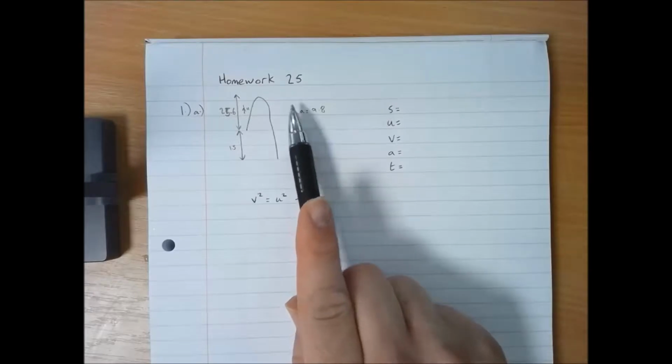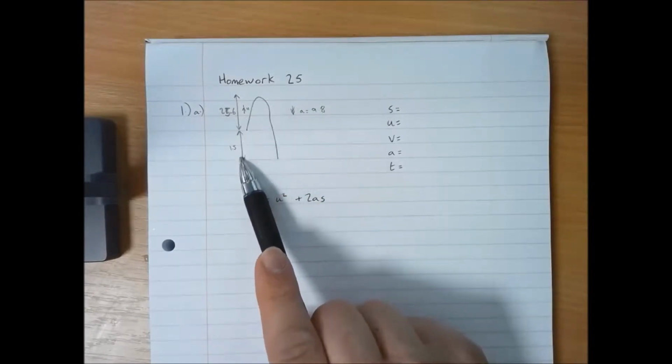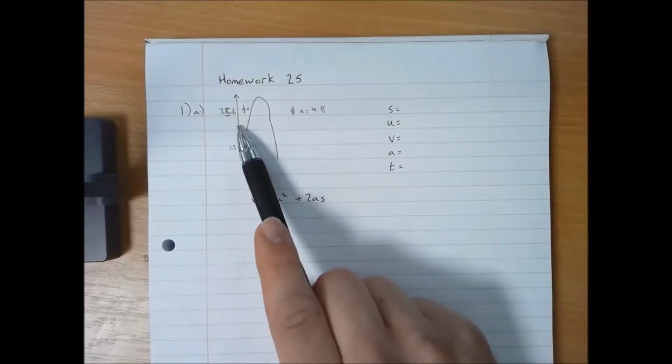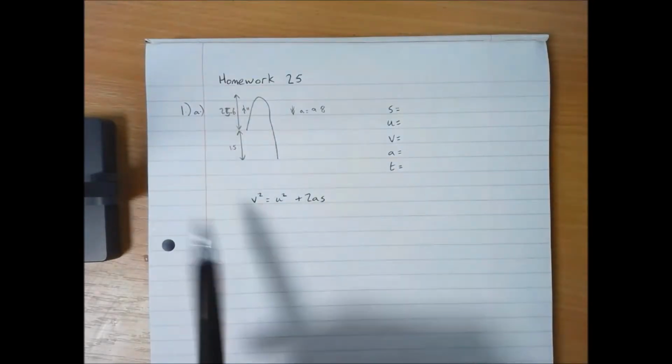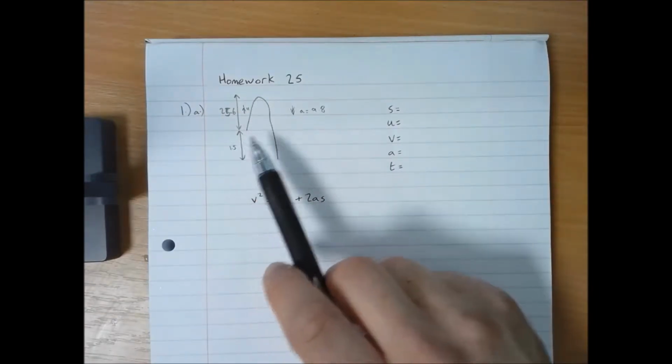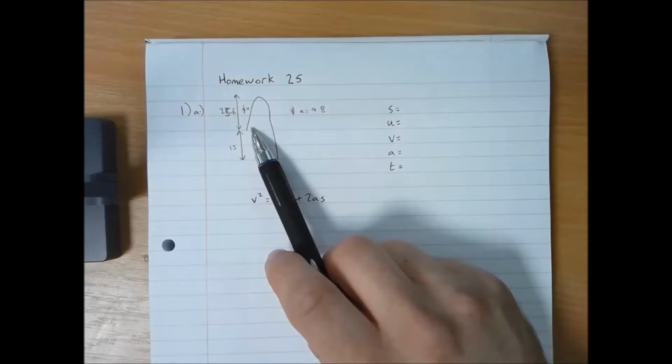It's projected upwards from point A, which is 1.5 meters above the ground, and then it travels to its greatest height a further 25.6 meters above A. Now I've drawn the diagram with a slight curve. There is no horizontal movement, it's only vertical, but this stops the lines from overlapping.